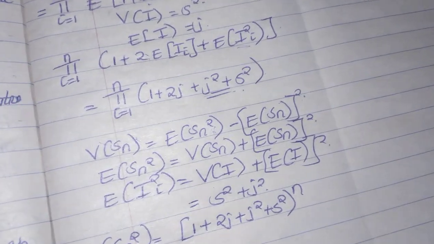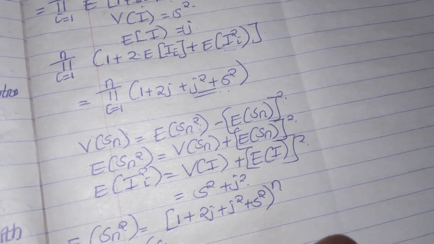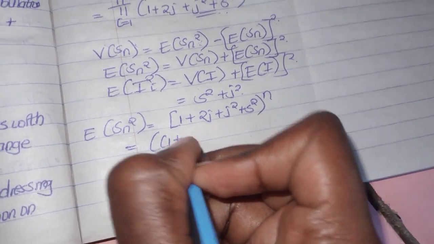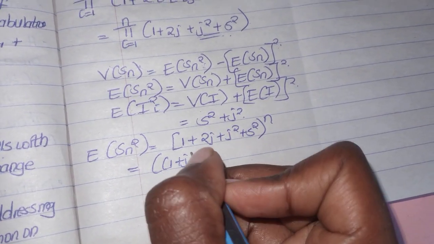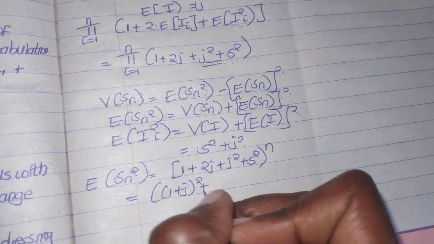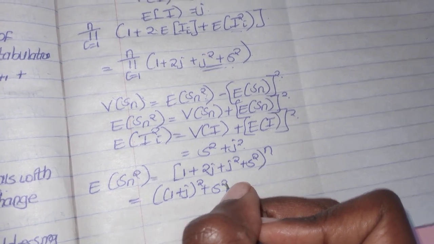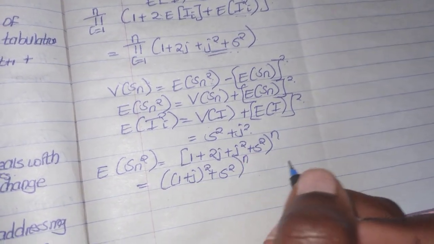So this is equal to 1 plus j squared plus s squared, all to the power n.